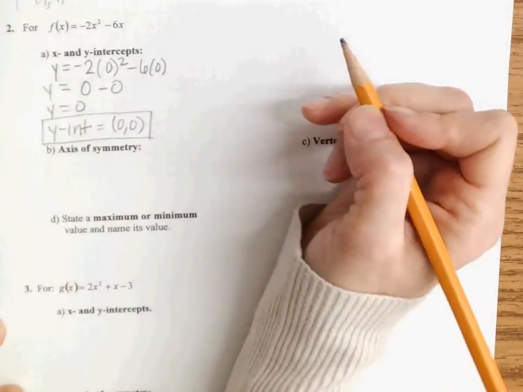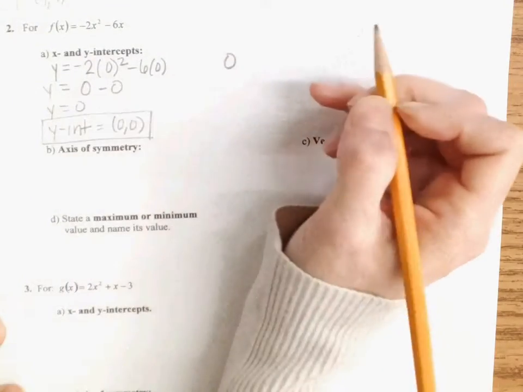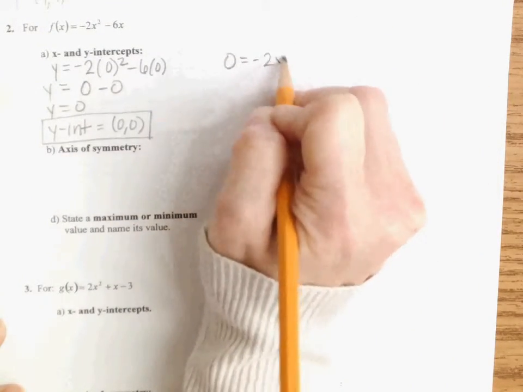Now let's do the x-intercept. This time I'm going to put 0 in for y and solve for x.